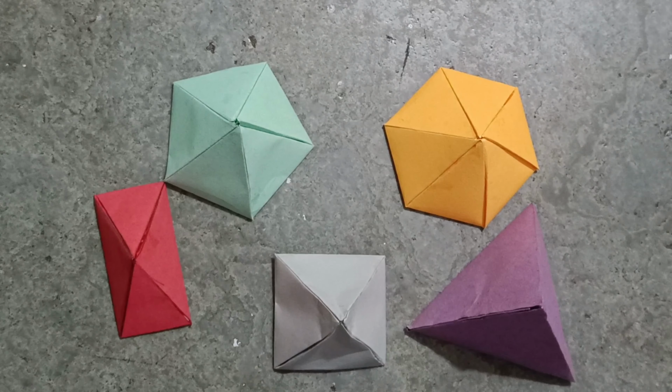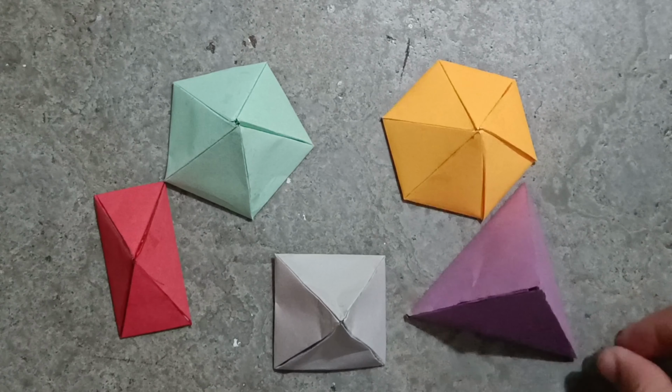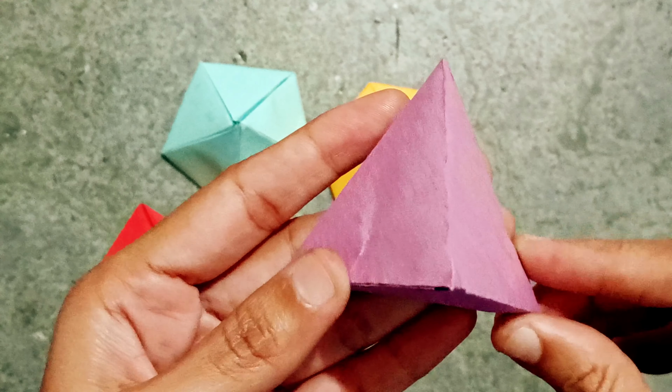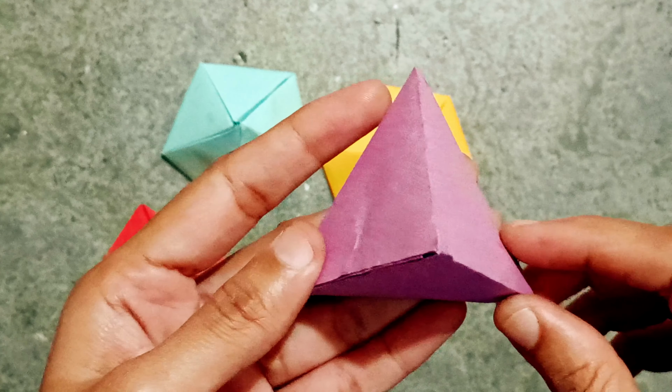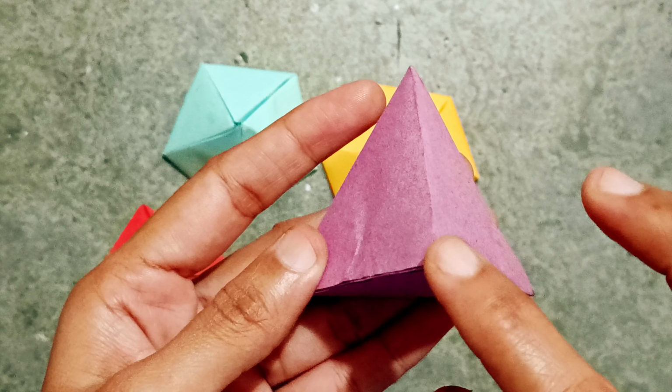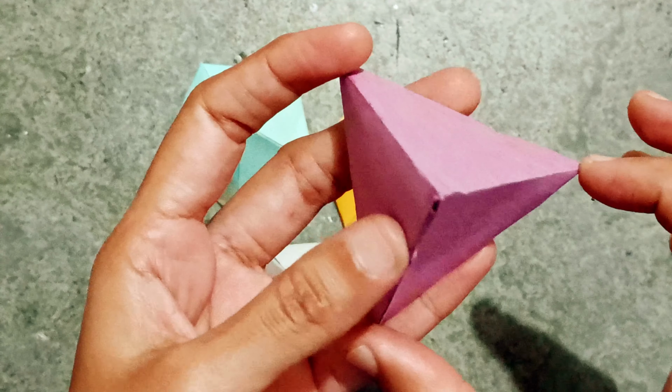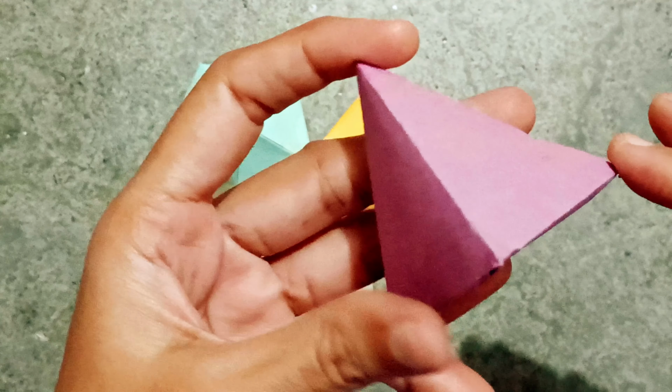Hello friends, today I am going to show you properties of different types of pyramids. So first we'll see triangular pyramid. Here is triangular pyramid. First we'll see vertex. Vertex means corner or point. 1, 2, 3, 4. It has 4 vertices.